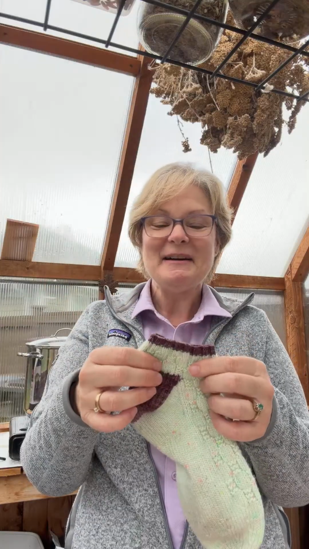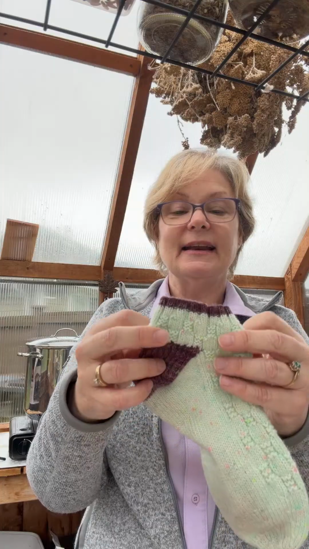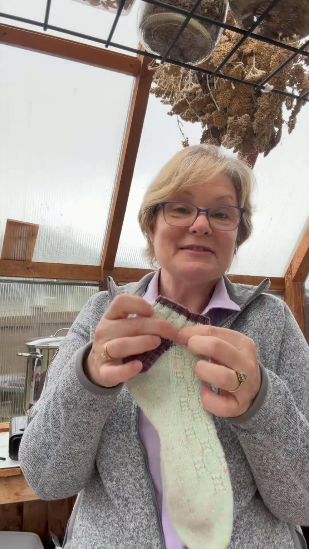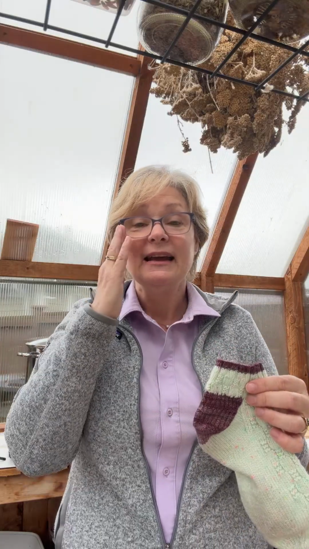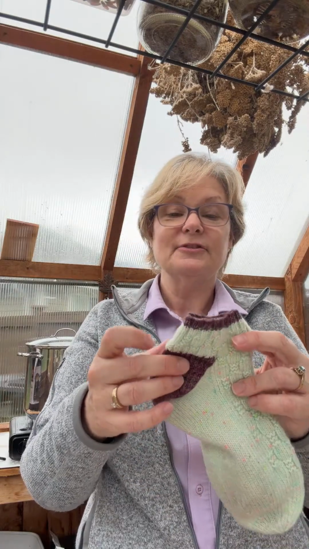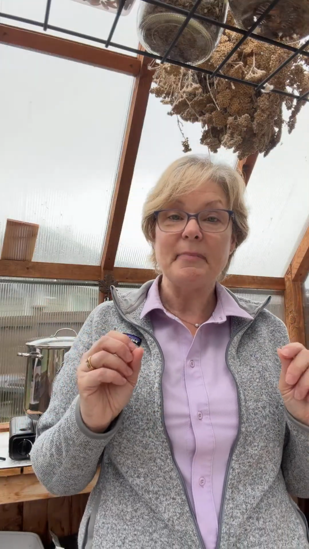Now we're going to work on the leg, and you get to determine, do you want a 5-inch leg? Do you want a 1.5 leg? You get to decide.